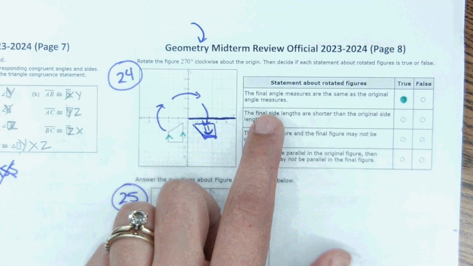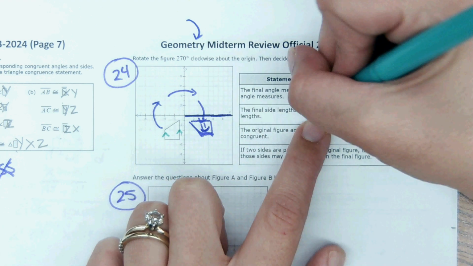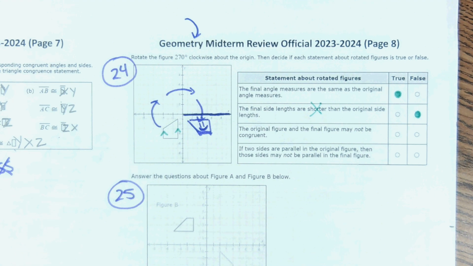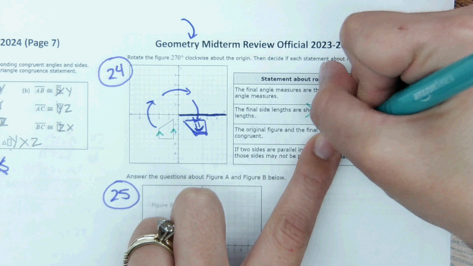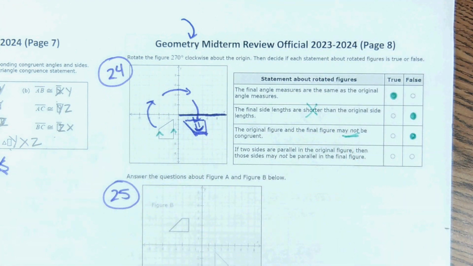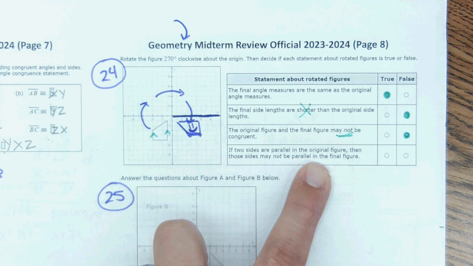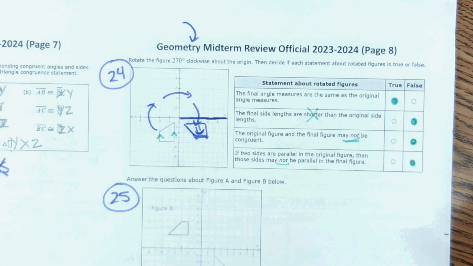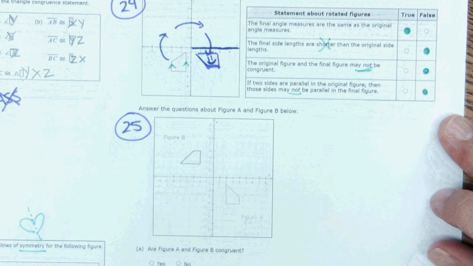The final angle measures are the same as the original. That is true. The final side lengths are shorter than the original. No, they're not shorter, so that is false. They're the same size. The original figure and final figure may not be congruent. No, they would be congruent, so this is the part that makes it false. If 2 sides are parallel in the original figure, then those sides may not be parallel. That would be false. They are parallel, so this is what makes it false.